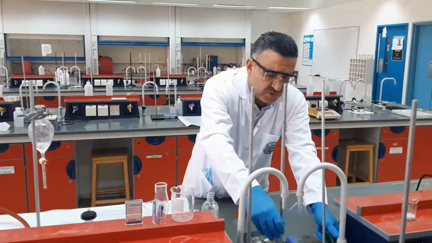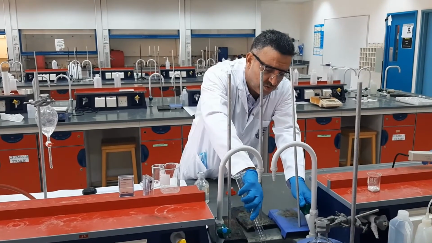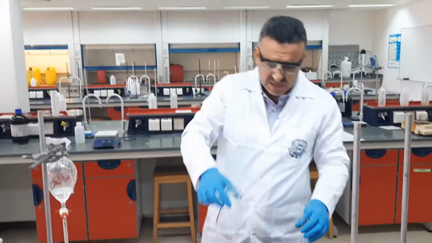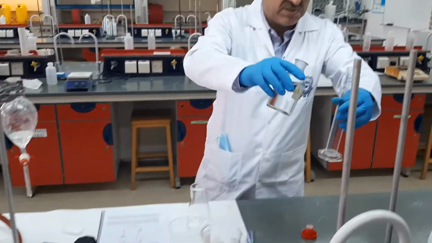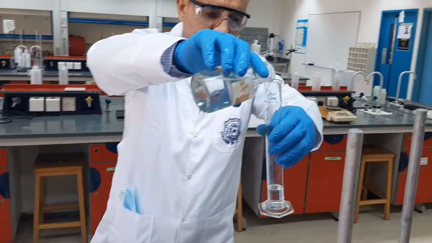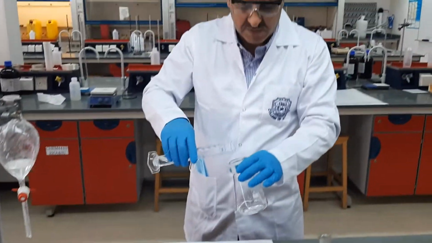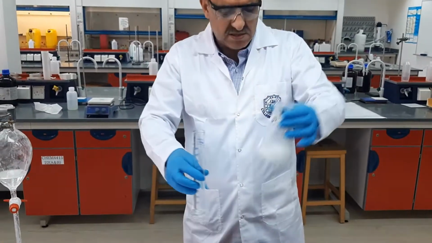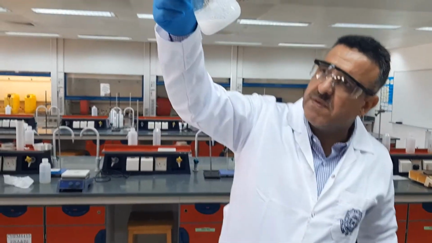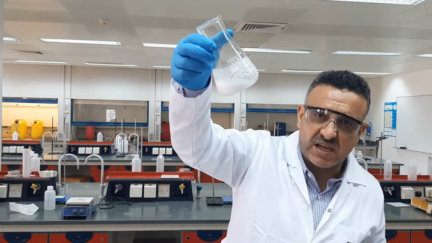Now, in order to get the free benzoic acid, we need to acidify the aqueous layer, or the basic aqueous layer. And how we do so, we simply add approximately 20 milliliters of 2 molar HCl all at once. We add it to the aqueous solution, and as you can see here, as soon as I add it, a big amount of the benzoic acid has crystallized out.